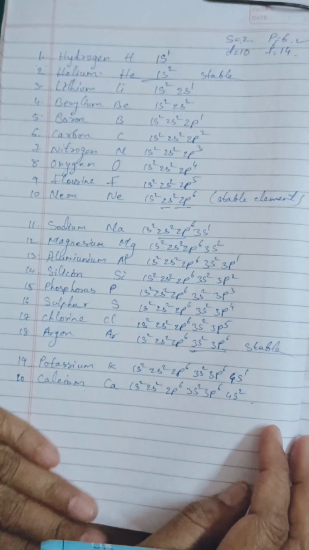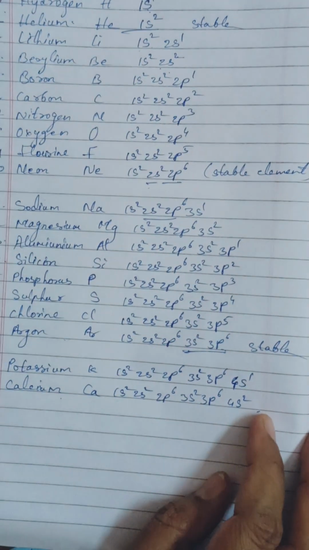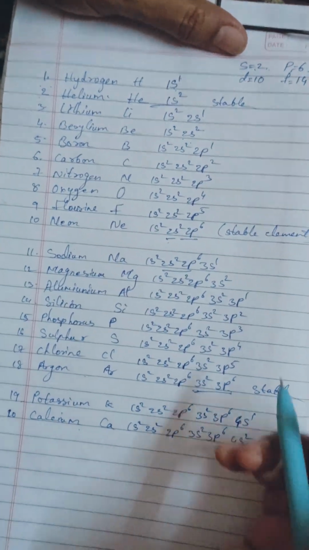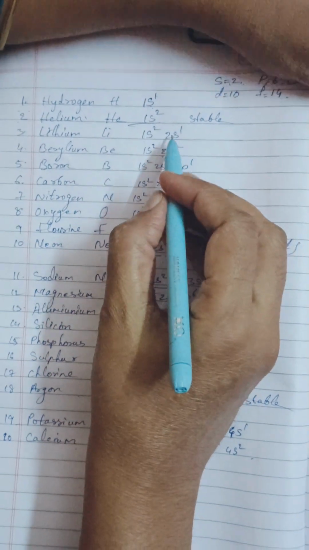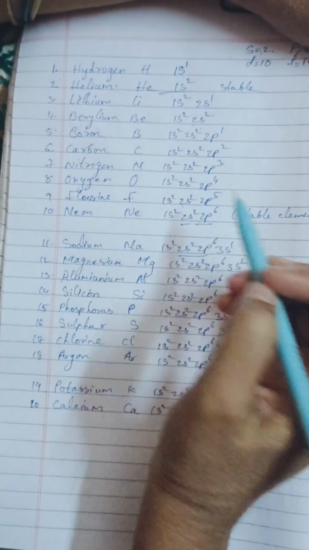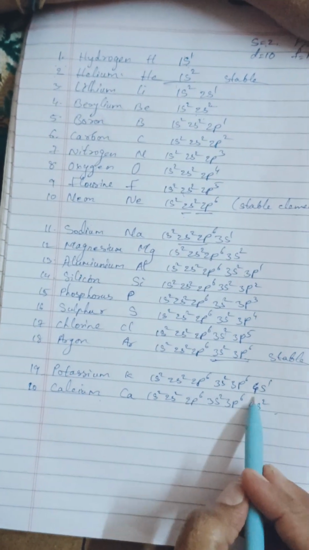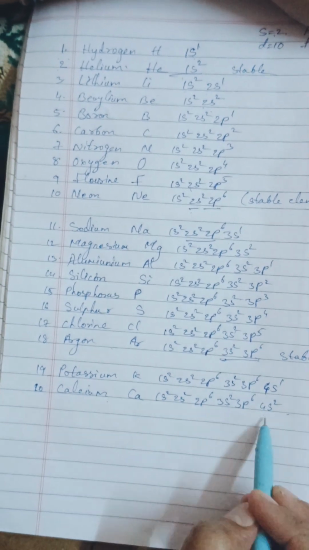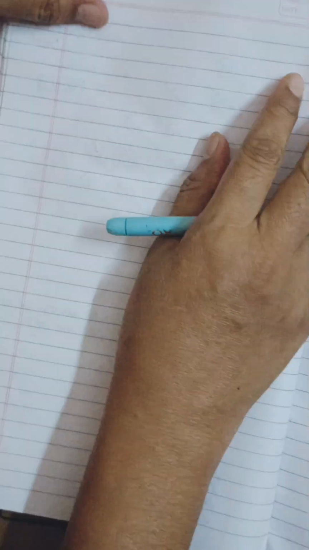Now I will show you how to write the valency of these elements. When you are going for valency, see the outermost orbit. Outermost orbit means the last orbit. Here the first orbit only, but in this case the second orbit is the last. Then the third orbit started, so the third orbit is the last. Here the fourth orbit is started, so the fourth orbit is the last. If you draw the diagram, who has drawn this diagram? Bohr. So that is called Bohr's atomic model.